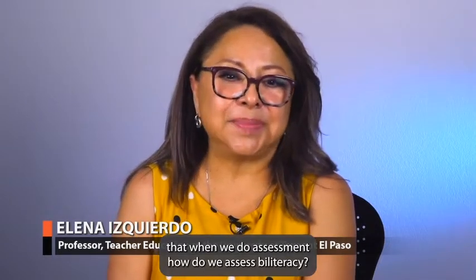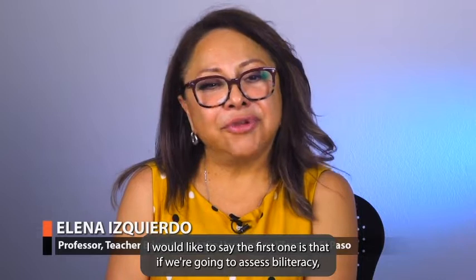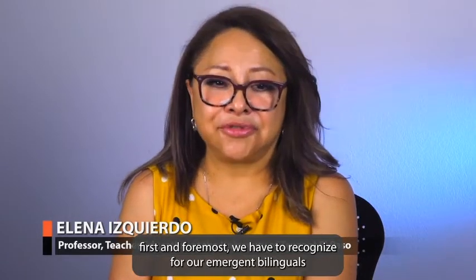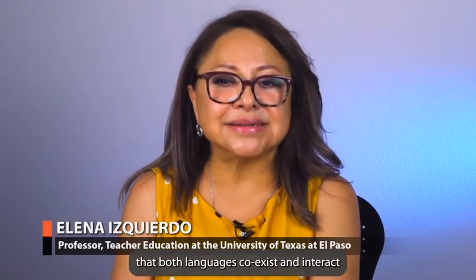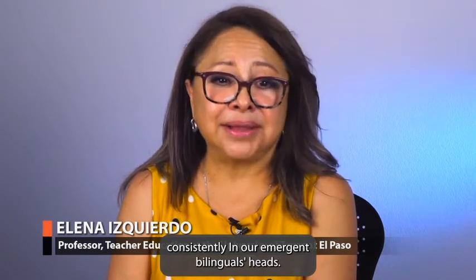Some other ways that we look at this is recognizing, when we do assessment, how do we assess biliteracy? We have to assess it with a couple of requirements, I would like to say. The first one is that if we're going to assess biliteracy, first and foremost, we have to recognize for our emergent bilinguals that both languages coexist and interact consistently in our emergent bilinguals' heads.